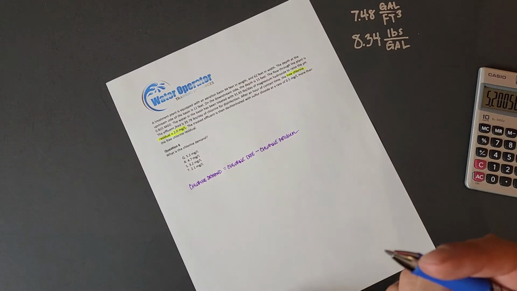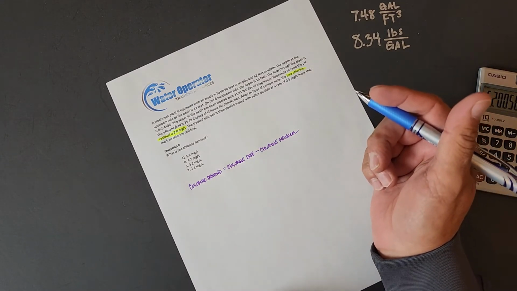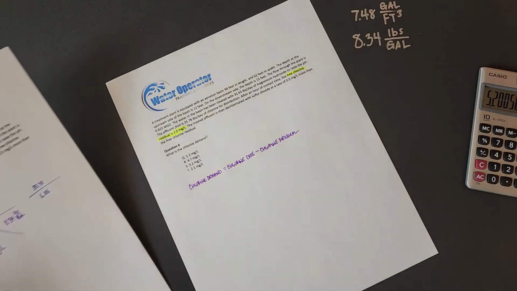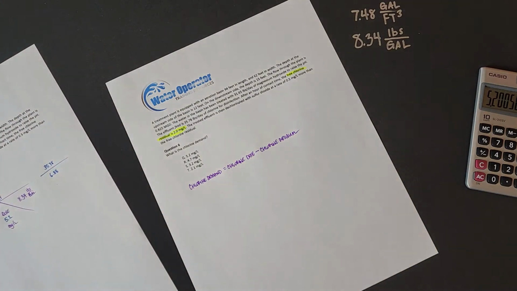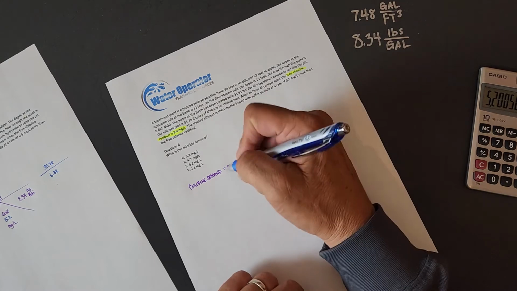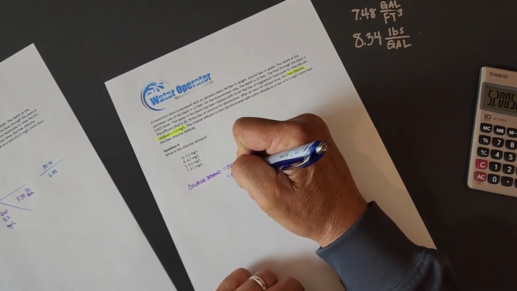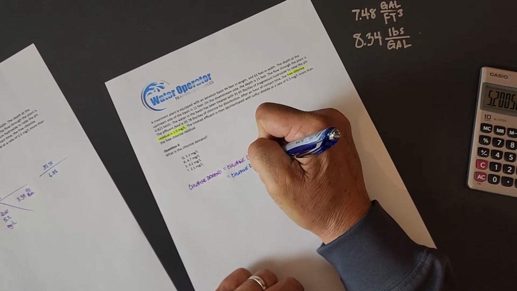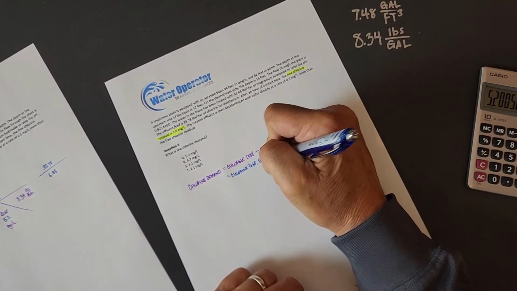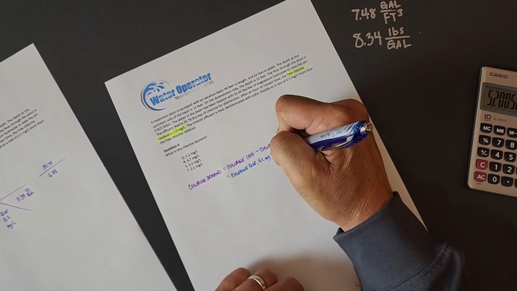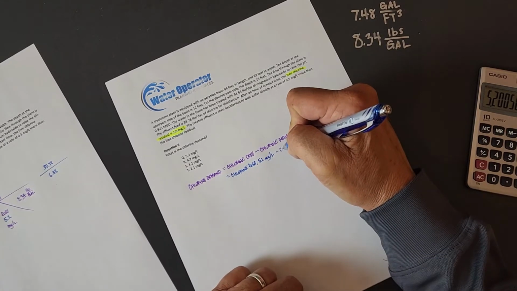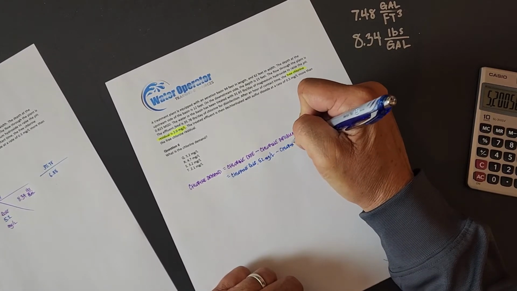We know from question 5, the chlorine dose is 5.2 milligrams per liter. We're going to subtract the chlorine residual.